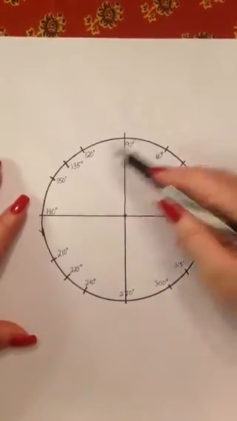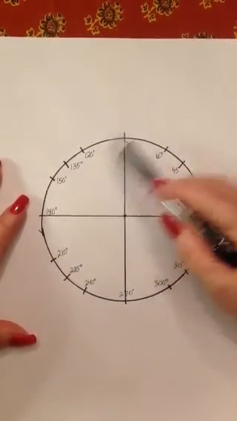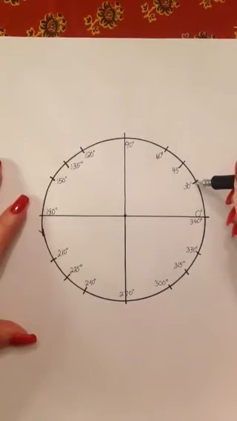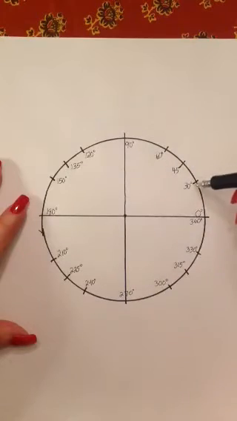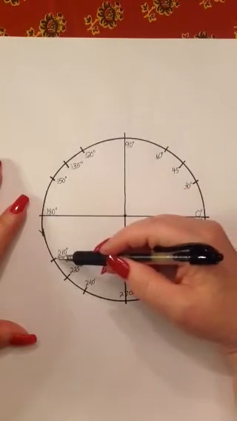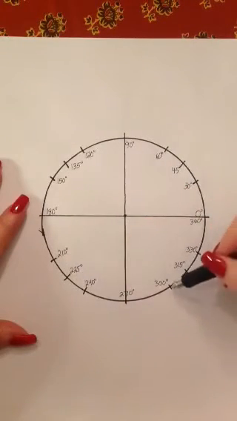If you have difficulty with the 45s, do the 30s first, and then you just add 15. So 120 and 15 is 135. 30 and 15 is 45, 210 and 15 gives you 225, and 300 plus 15 gives you 315.